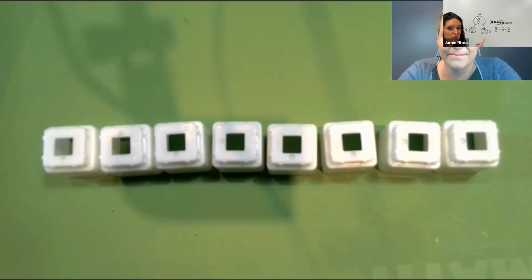Now, is there another math sentence I could write to show this same problem? Can I write an addition sentence? Yeah, so how would I start my addition sentence? With this one, I'm going to start with my part. I'm going to say 5.